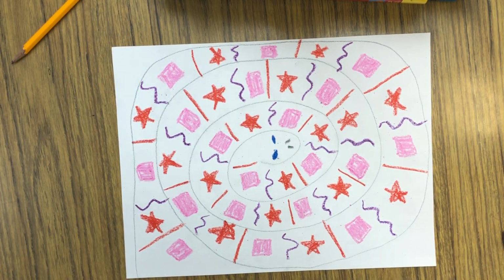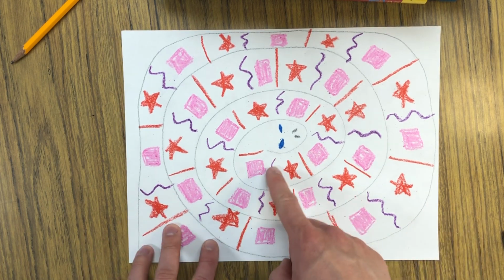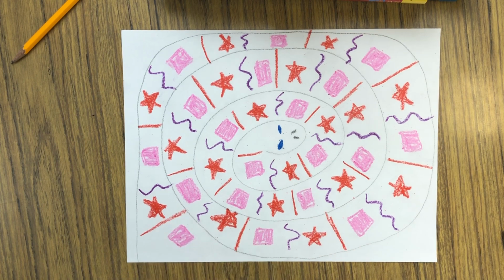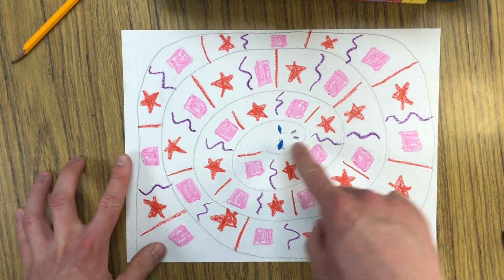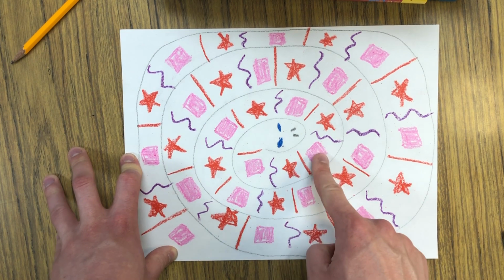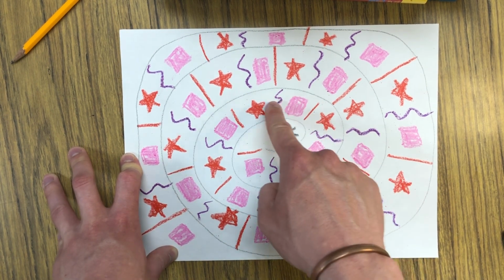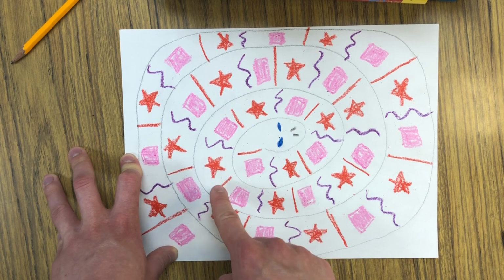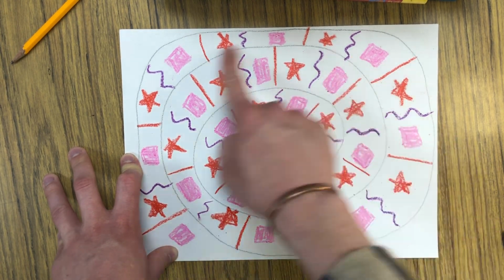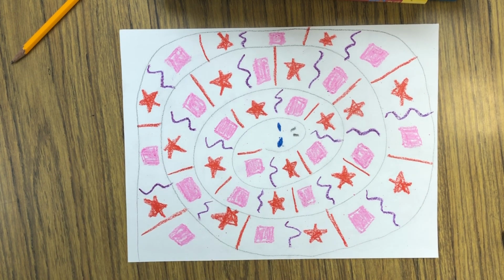And there we go. So now we can see how I filled the whole line of my snake's back with a repeating pattern. And my pattern goes line, square, squiggle, star. Line, square, squiggle, star. Over and over and over again until it gets all the way to the edge of my paper.